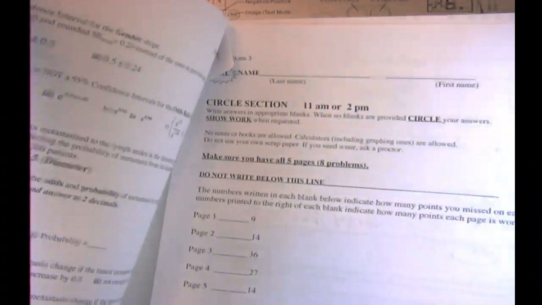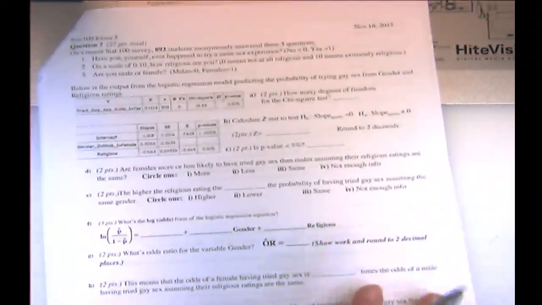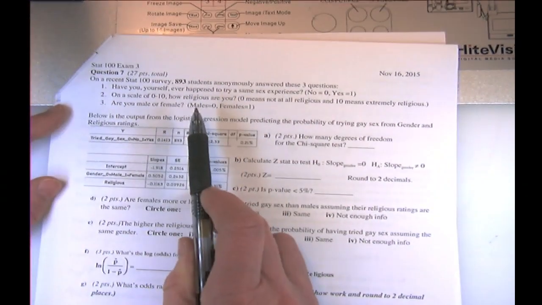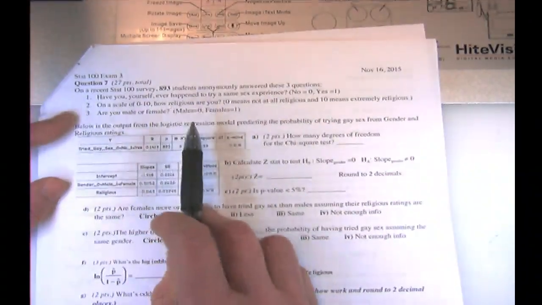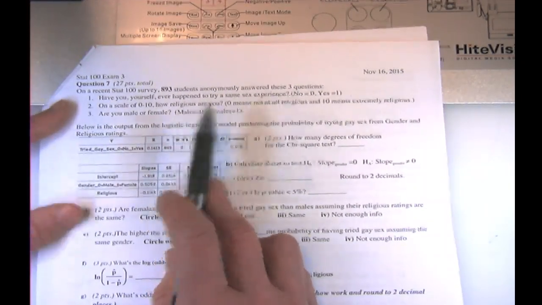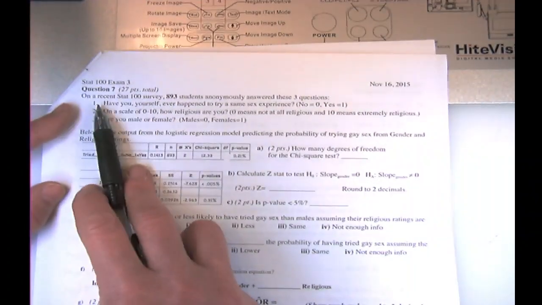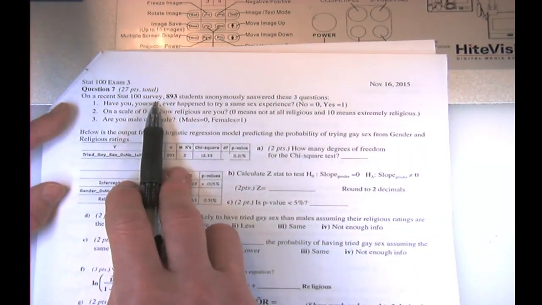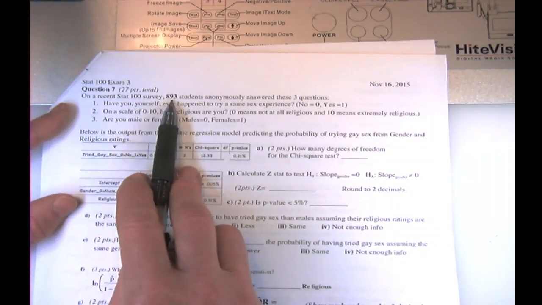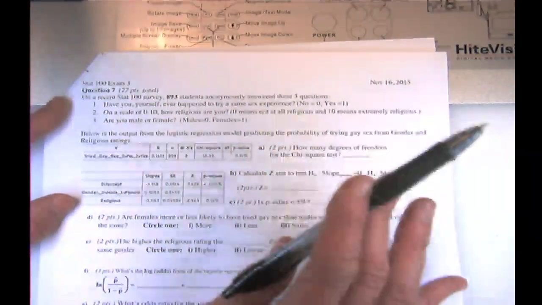So now we're going to analyze some data with logistic regression. And this was a survey. I asked you the same questions and a lot more, some more interesting ones actually, on the survey that I just gave you, and I combined it with Stat 100. And so there's some interesting data there. But here's 3 questions that I think I did ask you guys. This was on a different Stat 100 survey. I can't remember what year it was from. But 893 students anonymously answered these 3 questions.